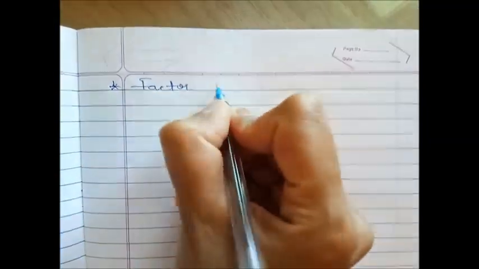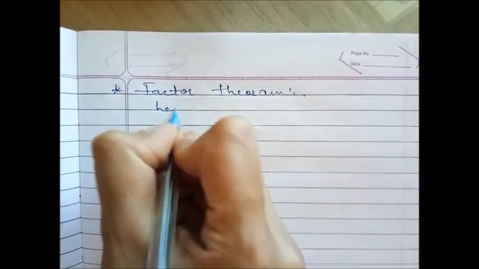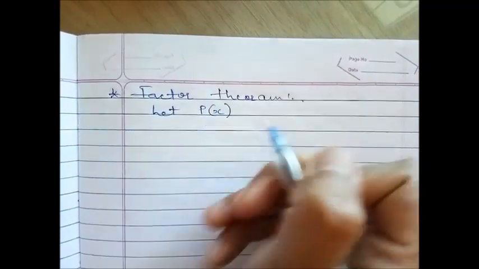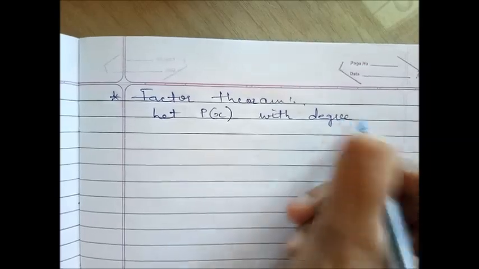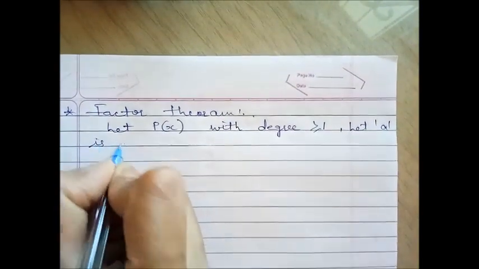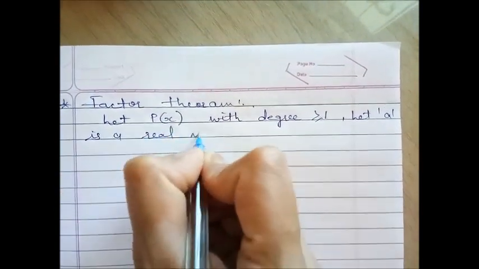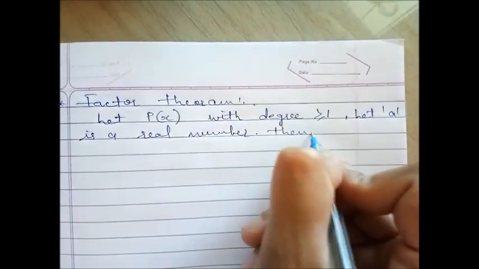Now we will learn our second theorem, that is the factor theorem. Right? What is it? Factor theorem. So again, let p of x be any polynomial with degree greater or equal to 1. Let a be a real number, right? Then there are two cases.